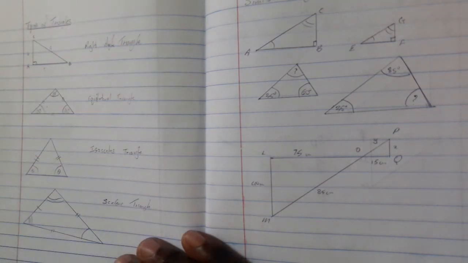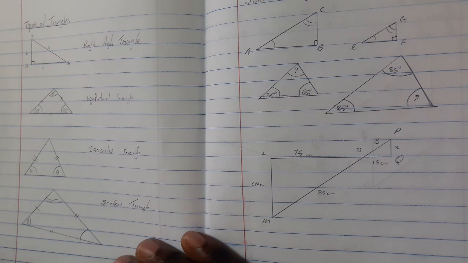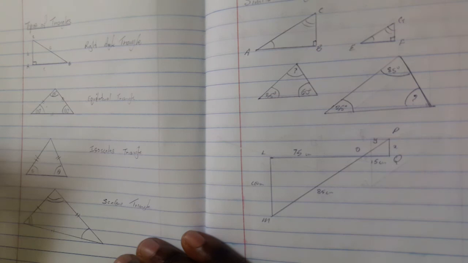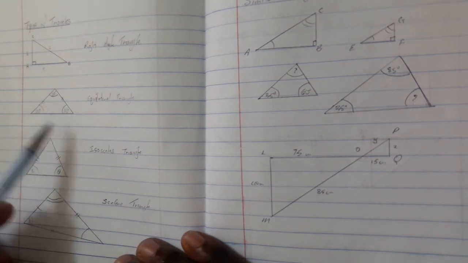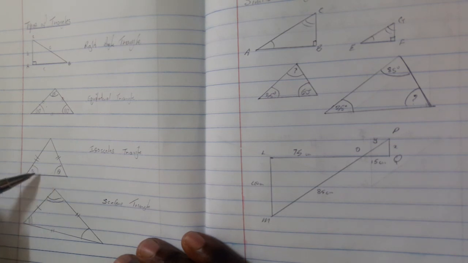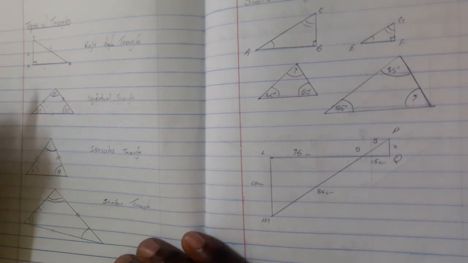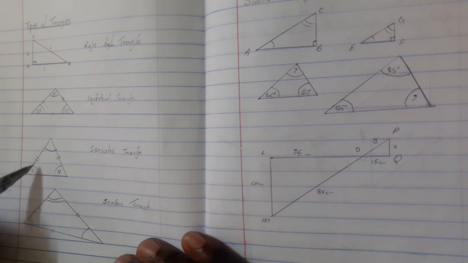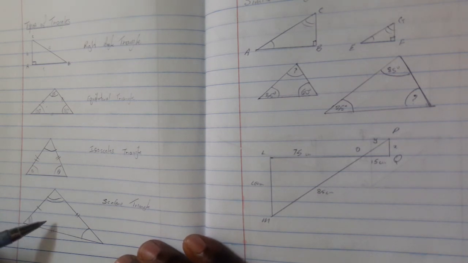I didn't put all the types of triangle here, just the important ones. We have the right angle triangle. We have the equilateral triangle, all sides are equal. We have the isosceles triangle, the base angles are equal. This angle at the top, and then the base angles are equal, these two lengths are equal. All sides are equal for the equilateral triangle. Then we have the scalene triangle where all sides are different in length and all angles are different in size.